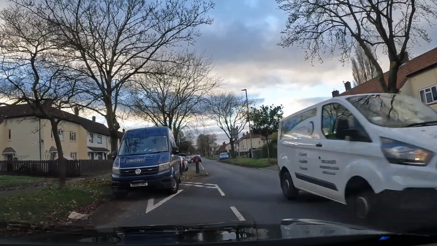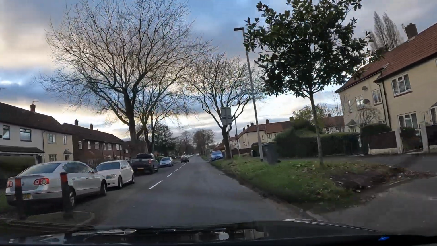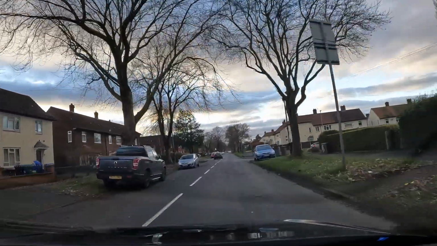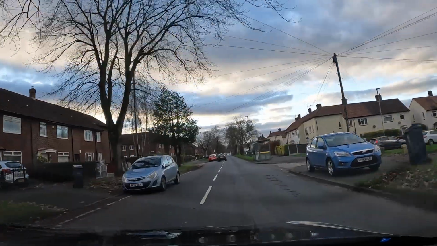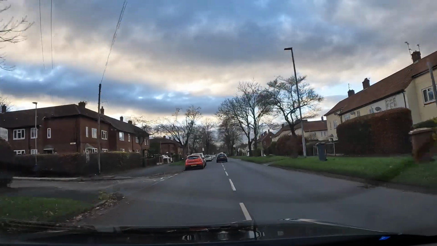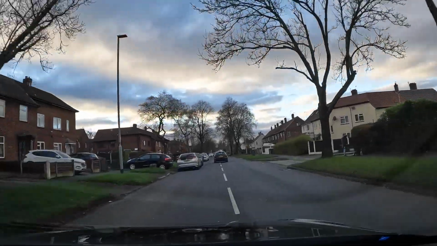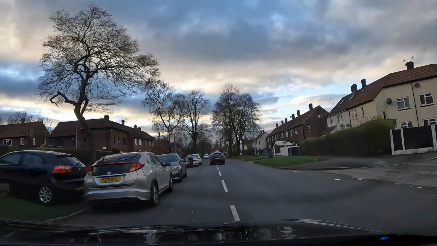As we're moving out, quickly look into the mirror, shoulder, and then we come back into our lane. As soon as we pass, we come back into our lane now. Now we can see the cars parked on the left hand side all the way through. So what we're going to do now, we're using the center line, and we drive on the center line. Again, speed on this road is 20 miles an hour.